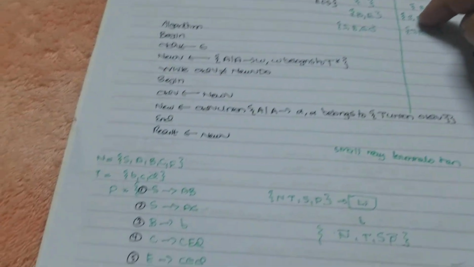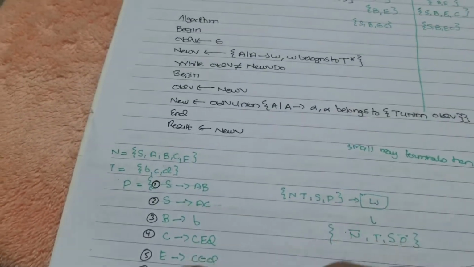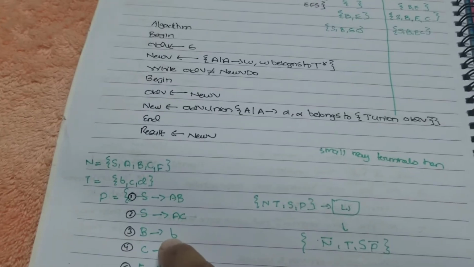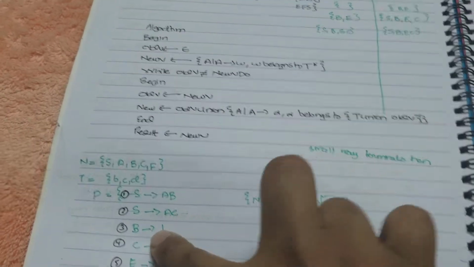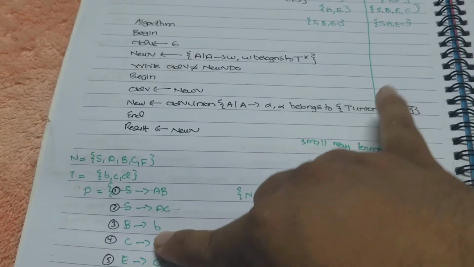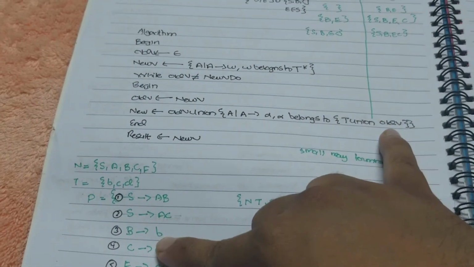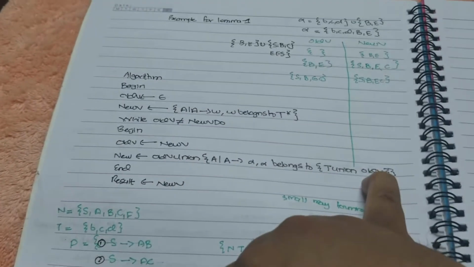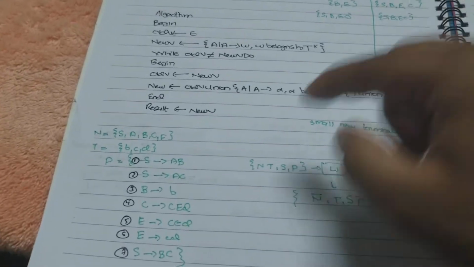Now, where did this B come from? B is having a terminal set, and it fulfills the situation. Non-terminal, and non-terminal is in this old V set. E and C, where do that E and C come from?